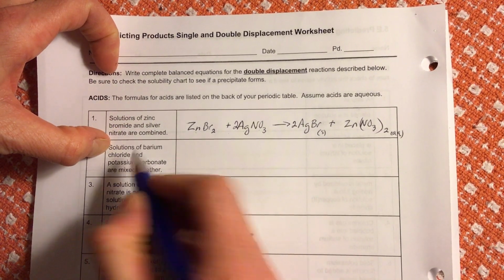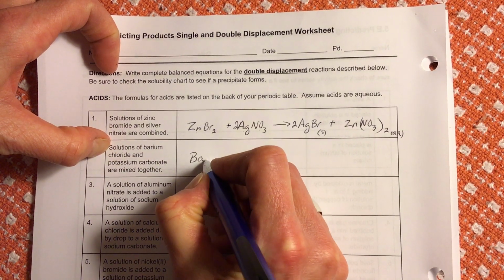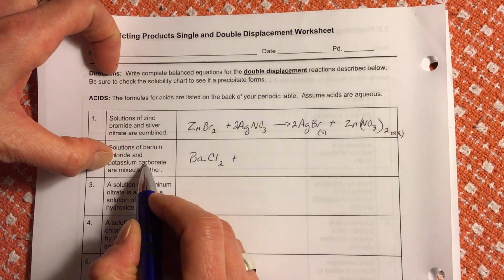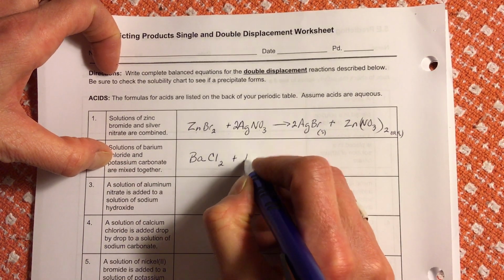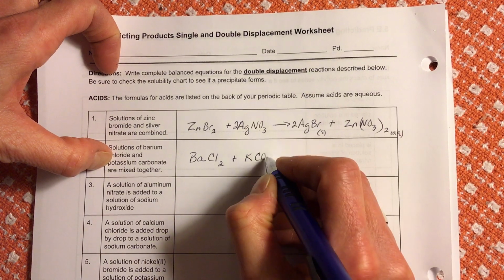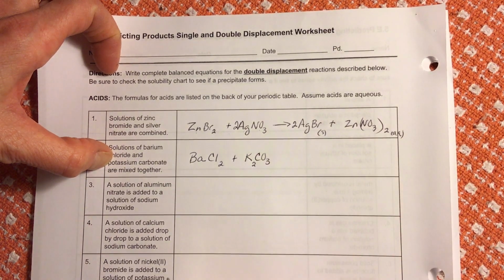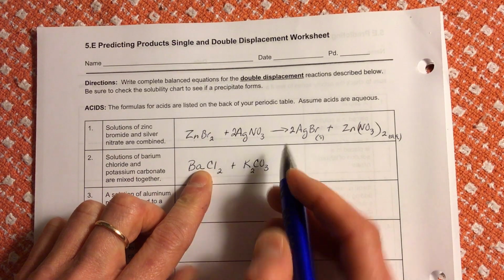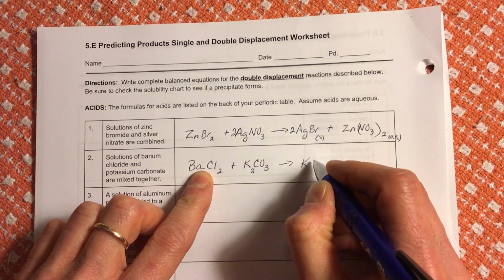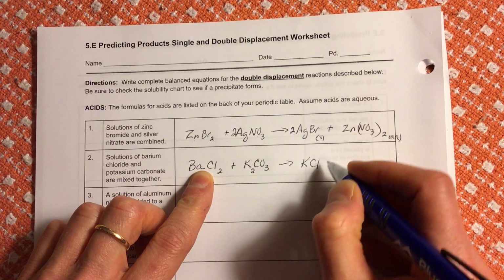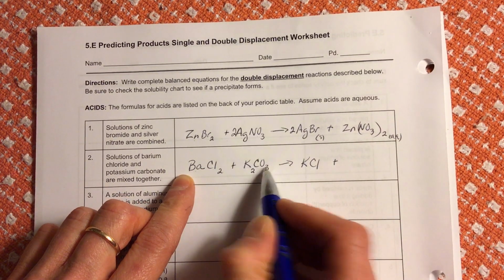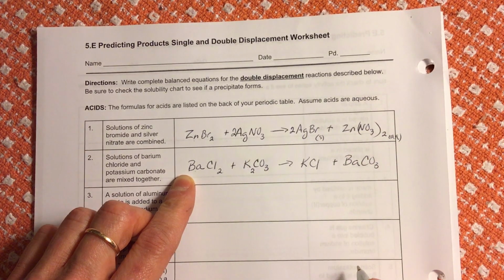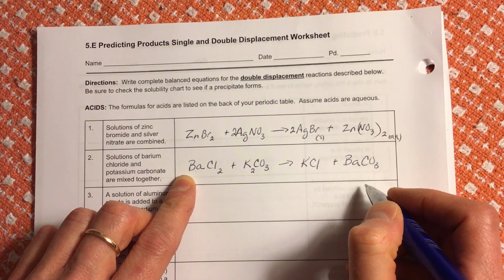Okay, barium chloride, Ba is +2 and chlorine is -1, so I need 2 of those. And potassium carbonate are mixed together. Potassium is +1, carbonate is CO3 -2, so I need a 2 there. The potassium and barium switch places, so the potassium and the chlorine go together. Potassium is +1, chlorine is -1, no subscripts needed. And the barium and the carbonate go together. Barium is +2, carbonate is CO3 -2, no extra subscripts needed.